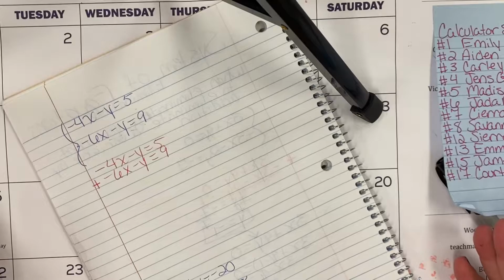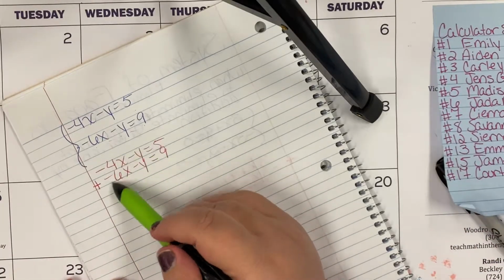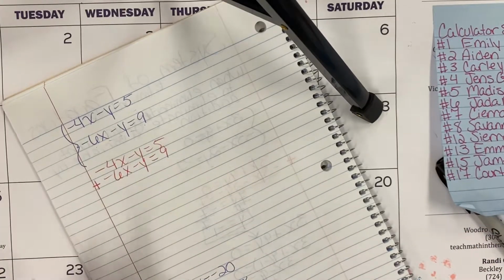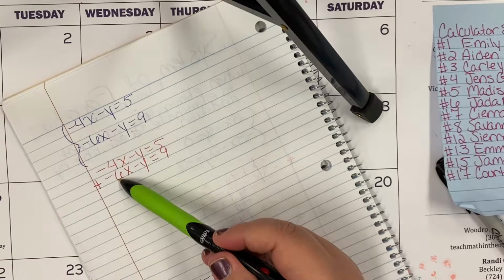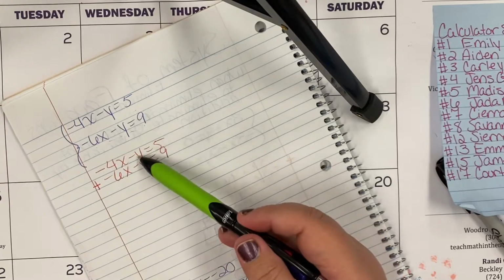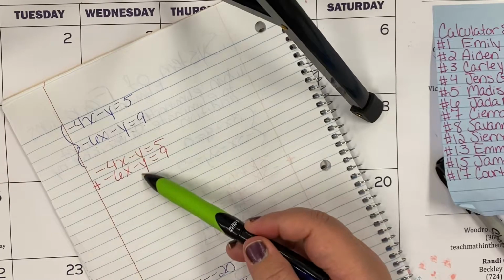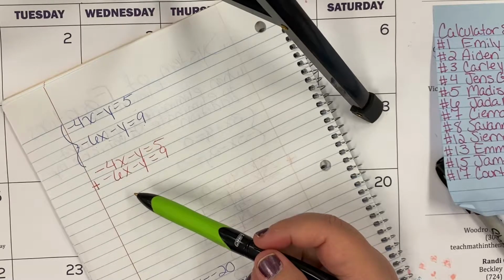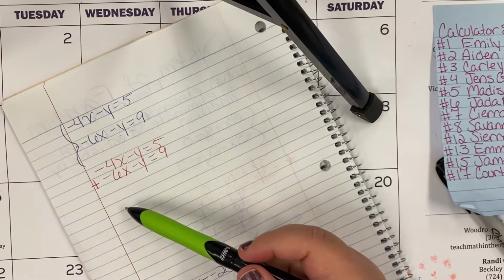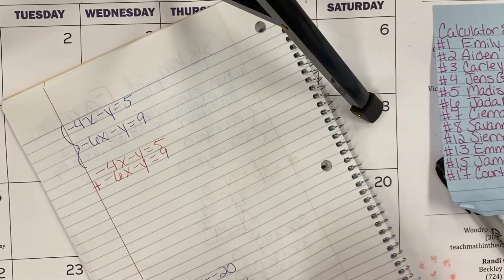If I were to add them together, something does not easily cancel out like it did in example 1. Negative 4x and negative 6x do not cancel each other out. Negative y and negative y do not cancel each other out. So when this happens, you have to change one of the equations to make it cancel out.